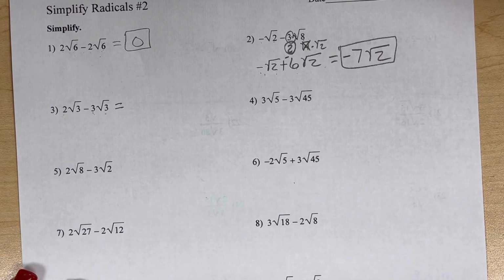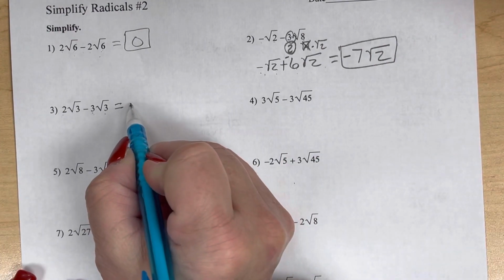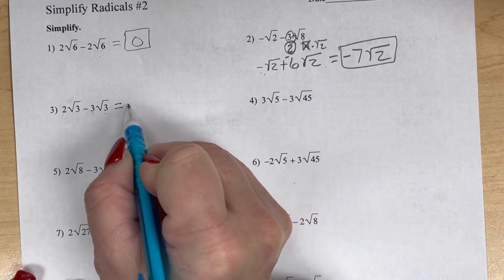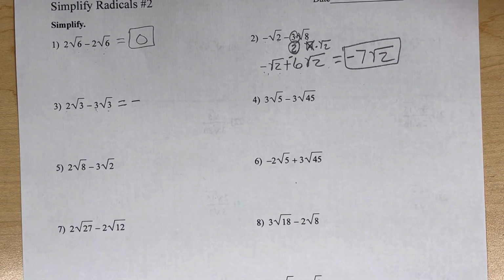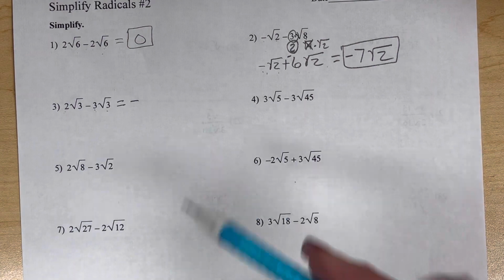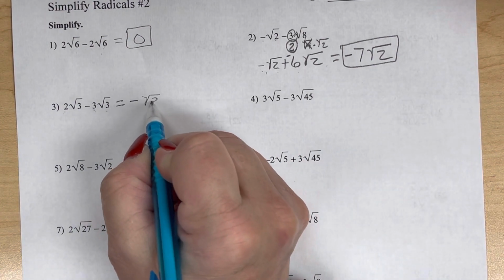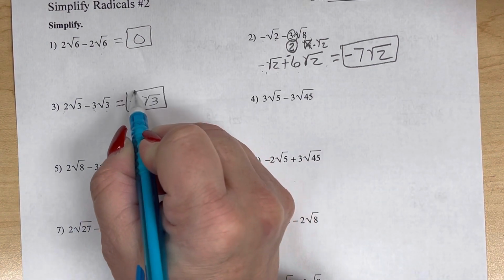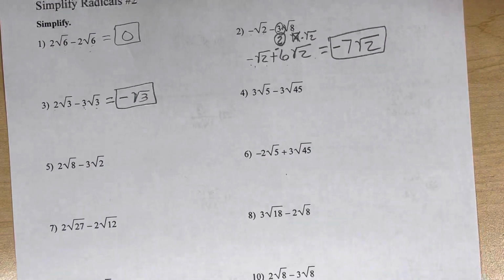But just like with variables, you're not going to put negative 1 square root 3. You would just put negative square root 3. You don't put a 1 there, just like when we have a variable.